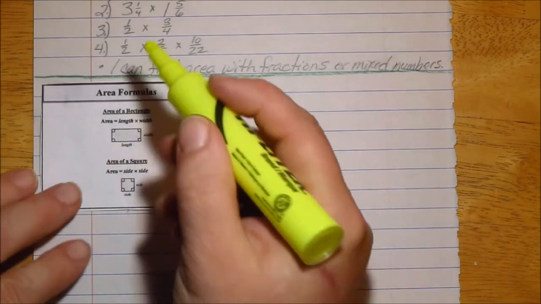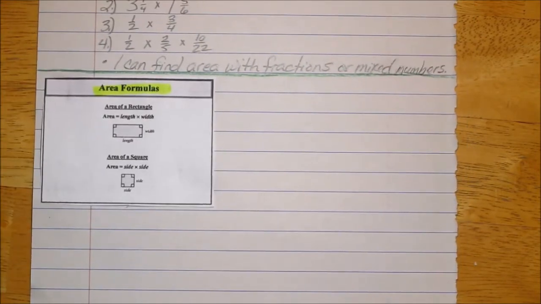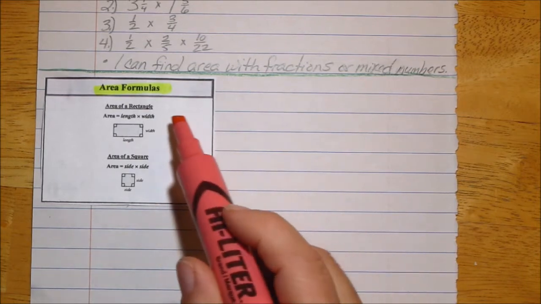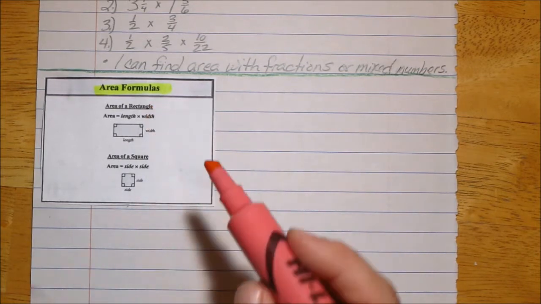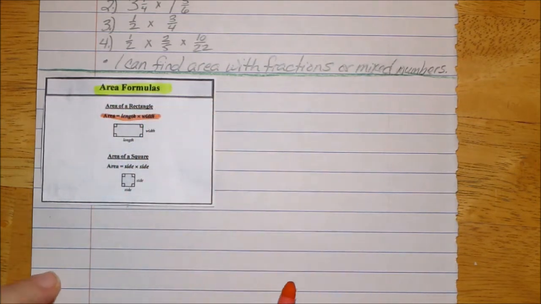With my yellow highlighter, I'll highlight this area formulas so it stands out nice to me on what's being talked about on that little sheet of paper. So then after that, let's talk about what's being talked about on this little sheet of paper. All right, with my pink highlighter, we're talking about the formulas for finding area of a rectangle and of a square. Right? So this first one here that says area equals length times width, I want you to highlight that with your pink highlighter.